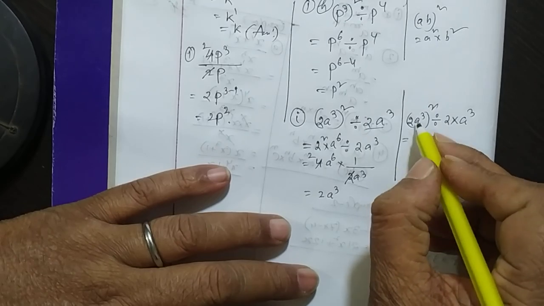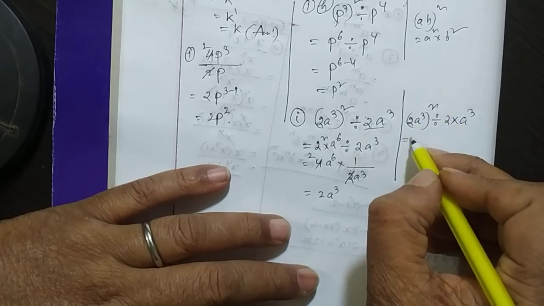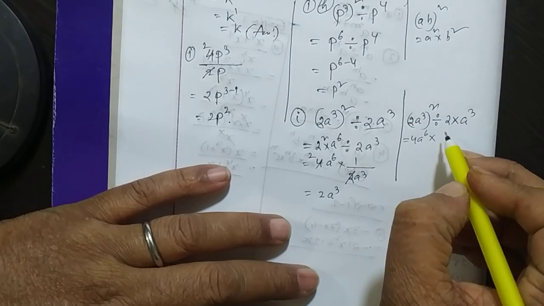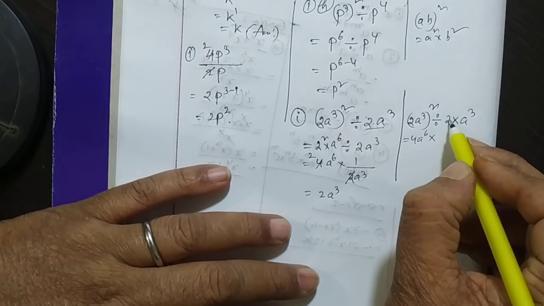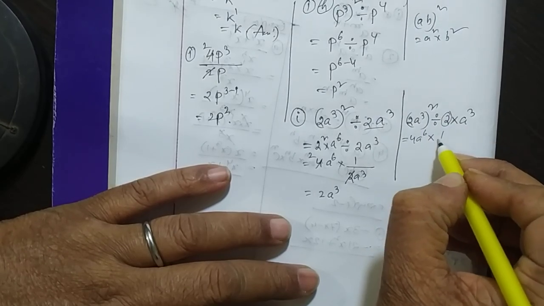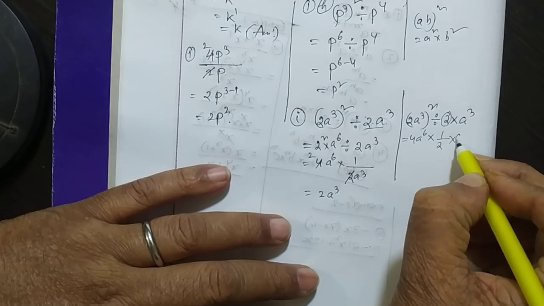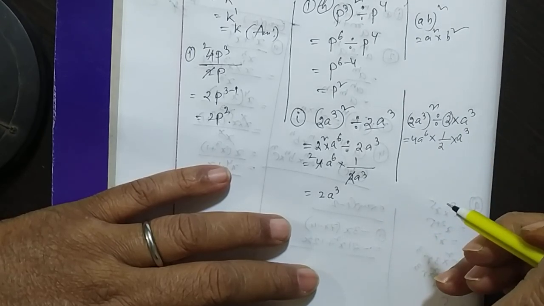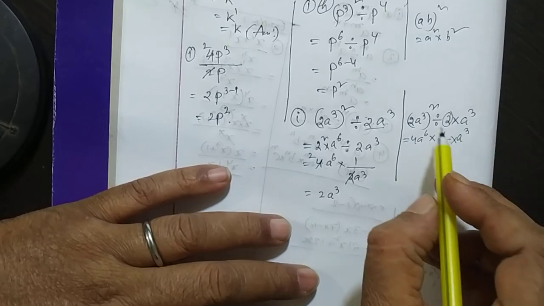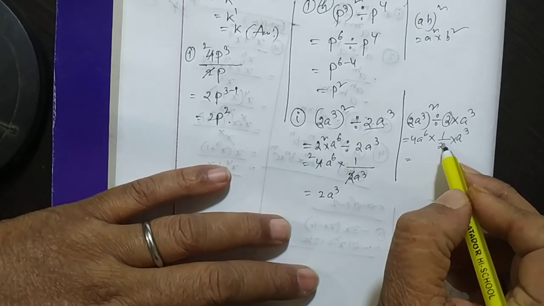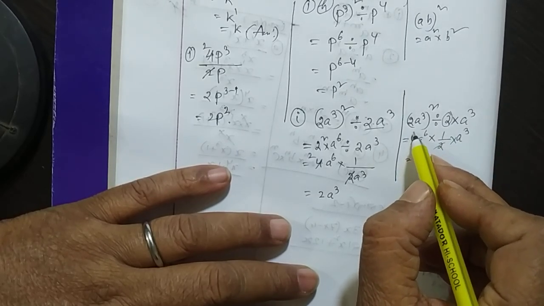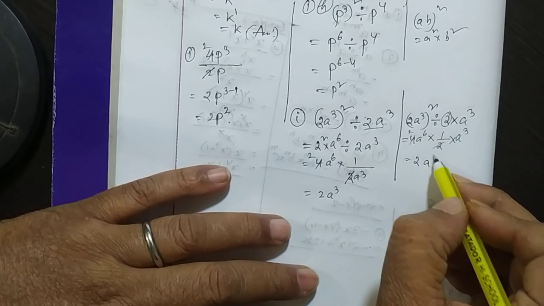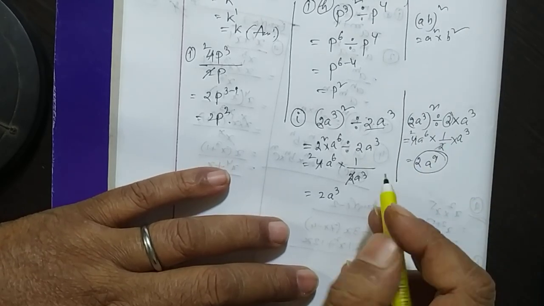Suppose here 2 squared, that is 4a to the power of 6. Division, if you convert it into multiplication, it will take the immediate next value here. That means 1 by 2, and this a cube will remain on the numerator. So the result will be different. 2 goes to 4 2 times, a to the power 6 plus 3, that is a to the power 9.